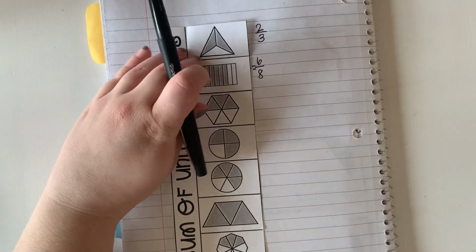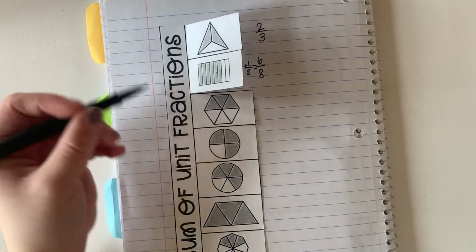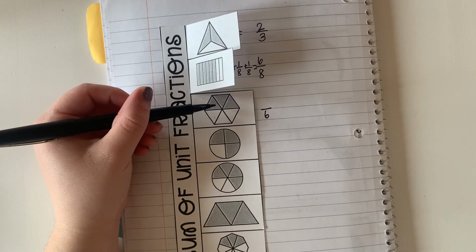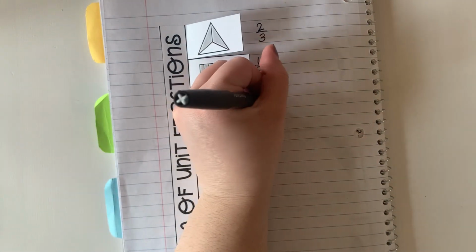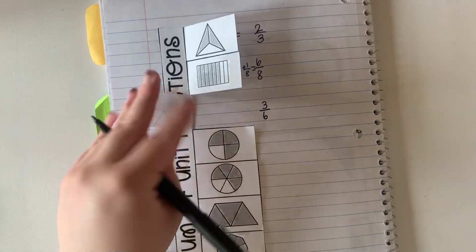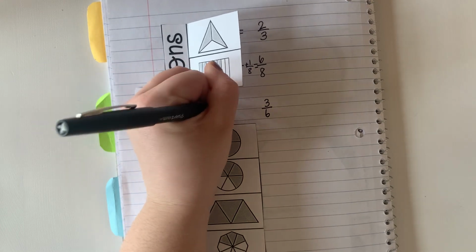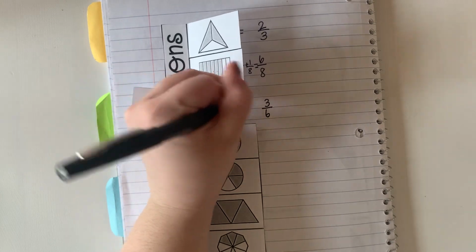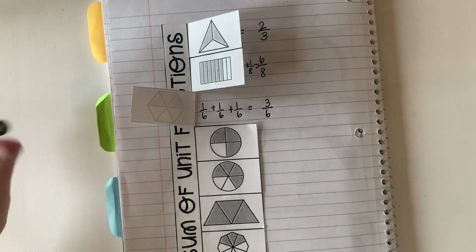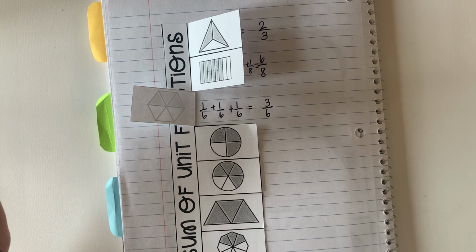So count the total number of parts that there are. 1, 2, 3, 4, 5, 6 pieces. So the denominator is going to be 6. And then how many are colored in? 1, 2, 3. So 3/6 are colored in, which means our unit fraction sum would be 1/6 plus 1/6 plus 1/6, because that's 1, 2, 3, equals 3/6. All right, now try these ones by yourself and then play the video again and check them with me.